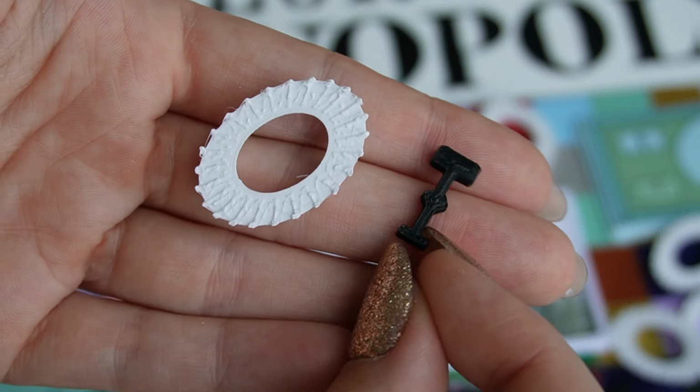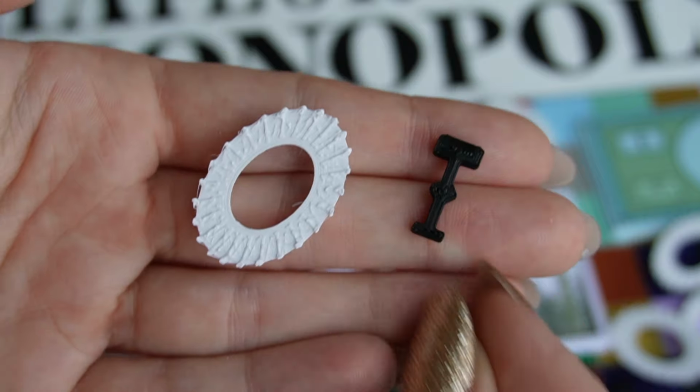We have, of course, then got all of the hotels and houses. Now, I actually 3D printed these because there was no way I was going to make 32 little Eras tour stages out of clay. I would have been here forever. But yes, we have 12 hotels, which are little stadiums, and then 32 houses, which are the Eras tour stage.